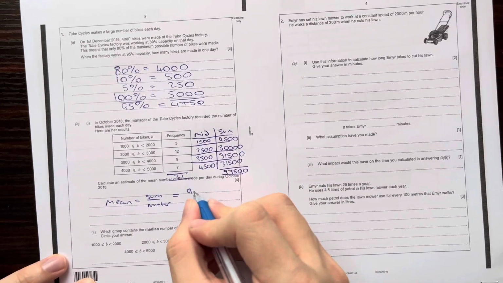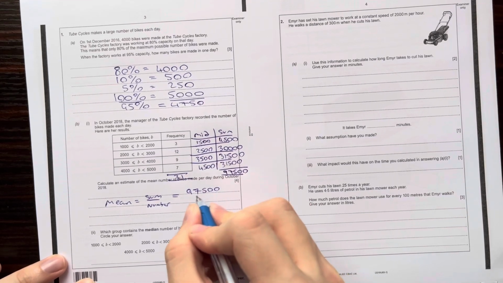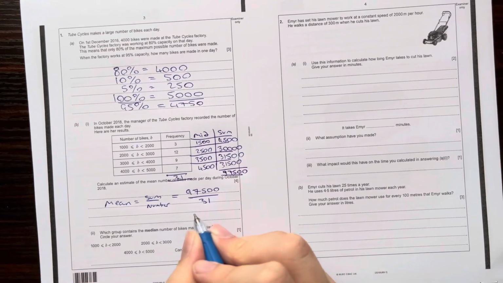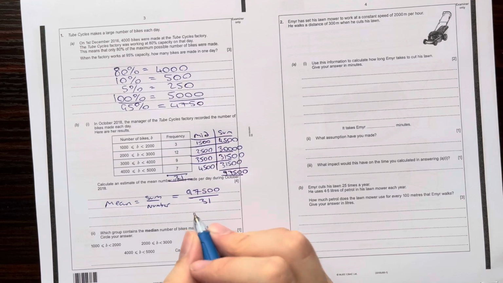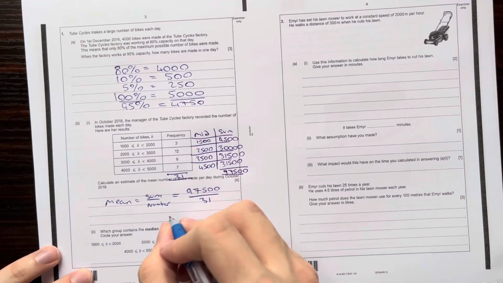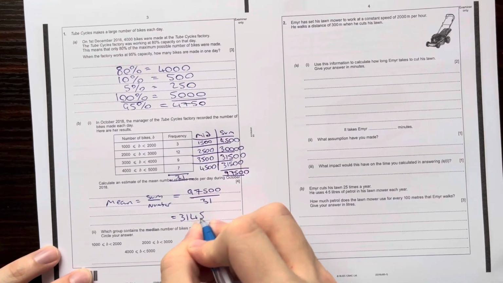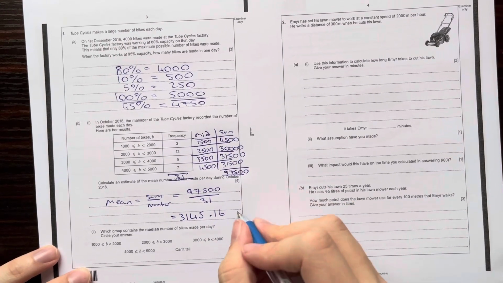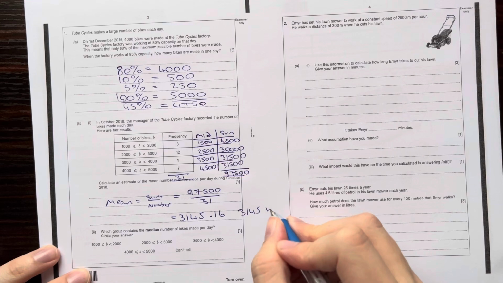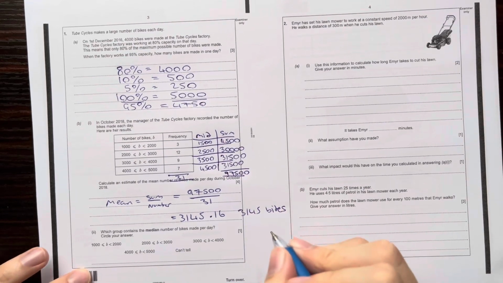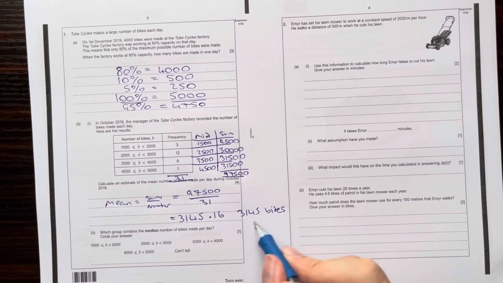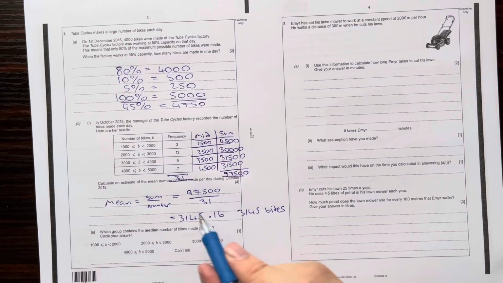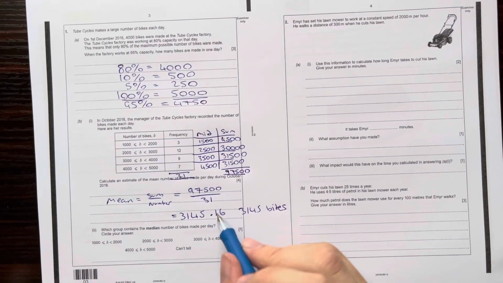So this is going to be 97,500 divided by 31. And again, using the calculator, I get that to be 3,145.16. So we can call that 3,145 bikes as a mean. I don't think this step necessarily gives you anything about rounding, so you should be fine to leave it like this.